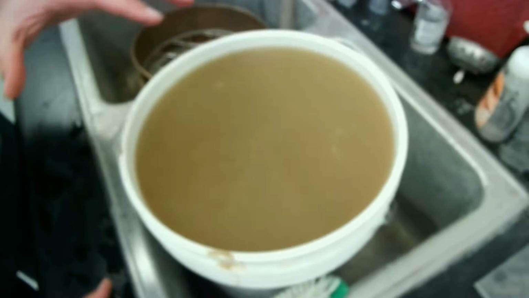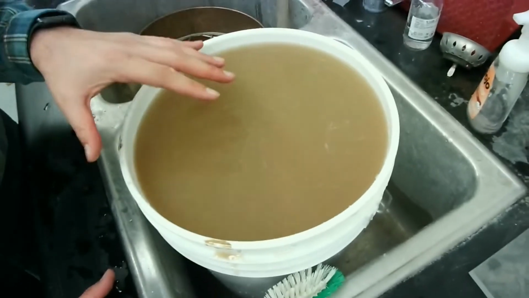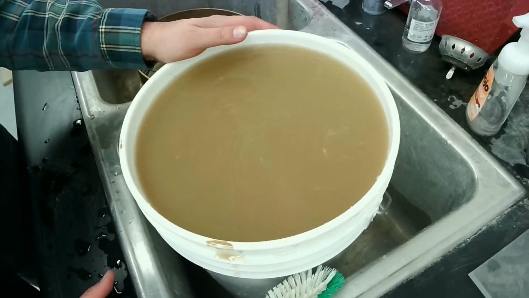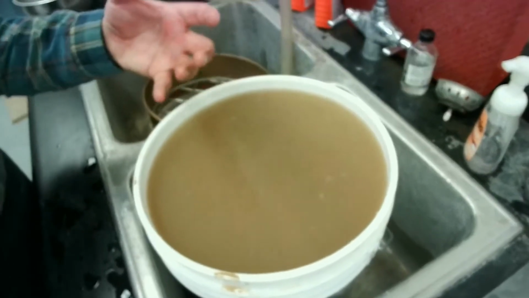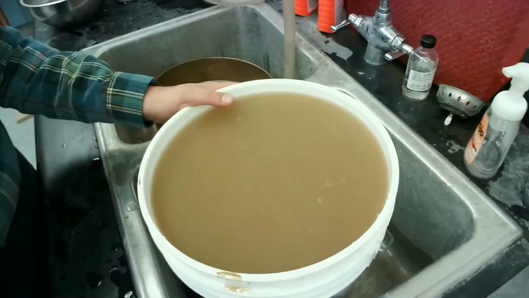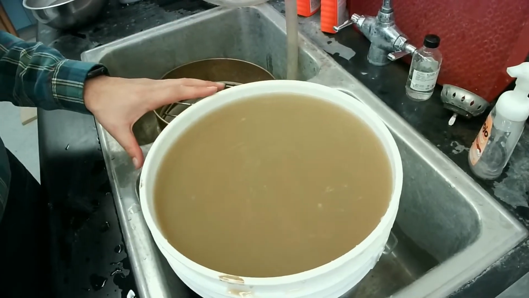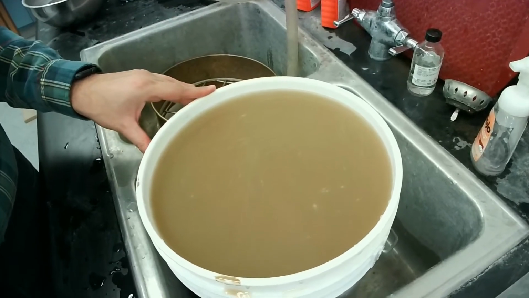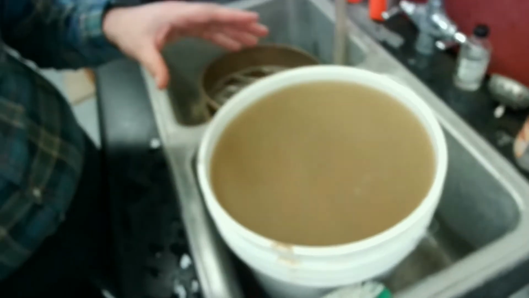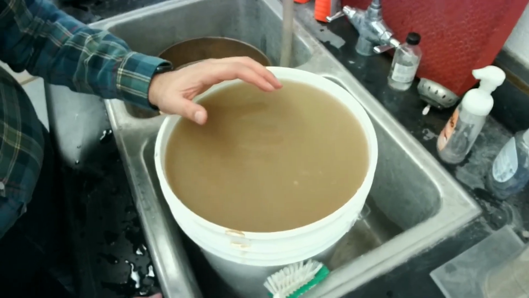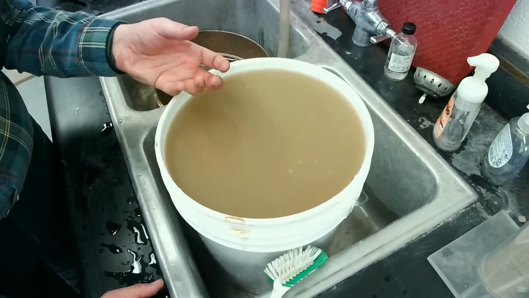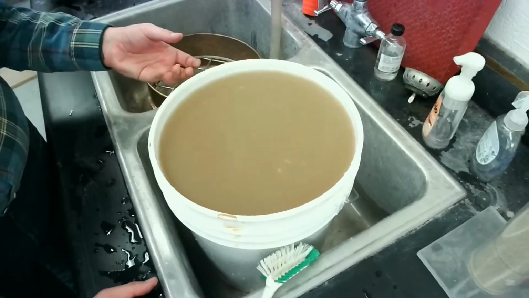So what needs to happen is first we'll let it sit for about 5-6 days so that all the fine particles that are now mixed with the water will settle with time and go to the bottom of this bucket. And then what we'll see in a few days is we'll have clear water on top, and then the fine particles at the bottom of this bucket.